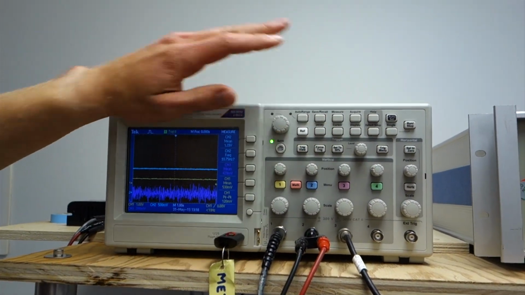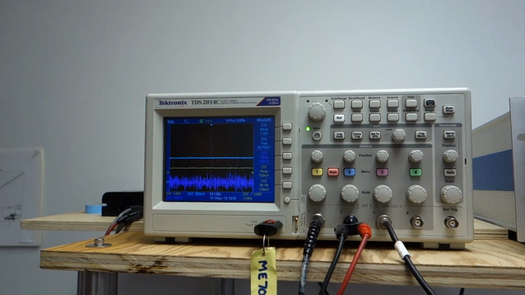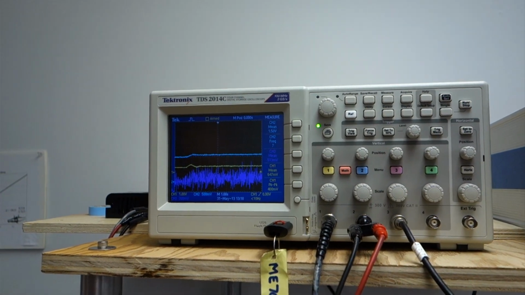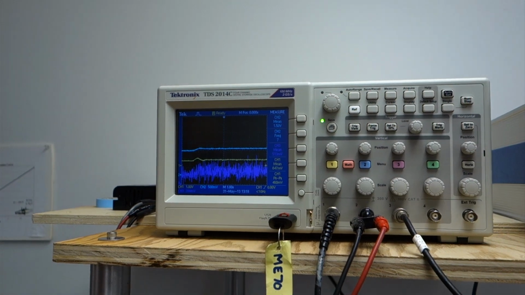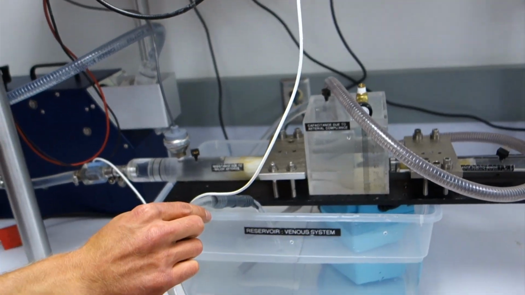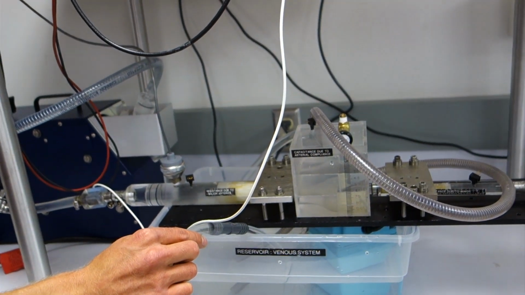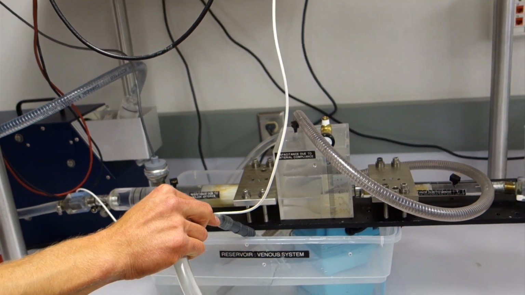I'll press force trigger to capture a new screen of data. And I'll do this process again at 70, 80, 90, 100 volts. And I'll notice as I increase the flow rate, the output gets obviously more and more, there's more and more flow coming out of the output.